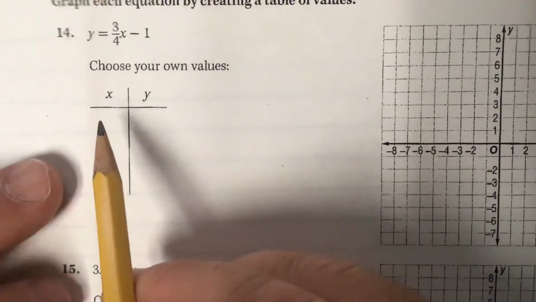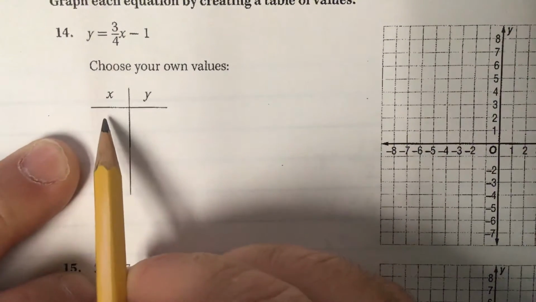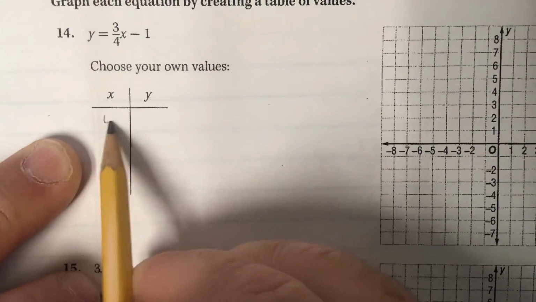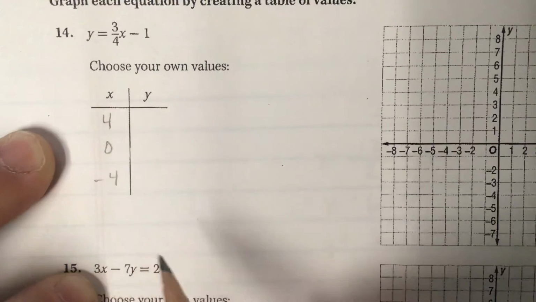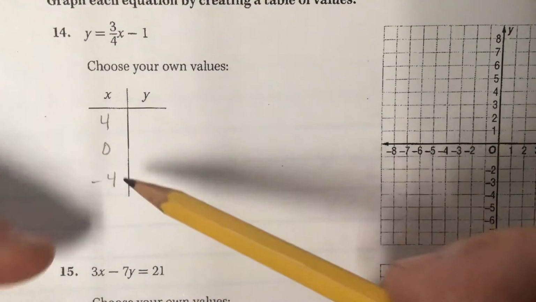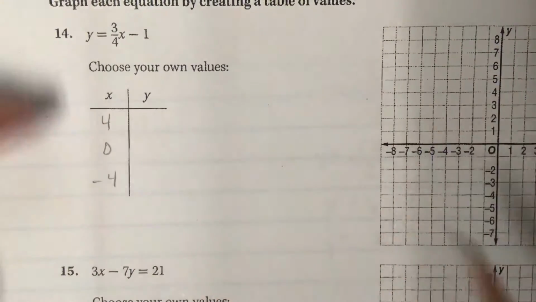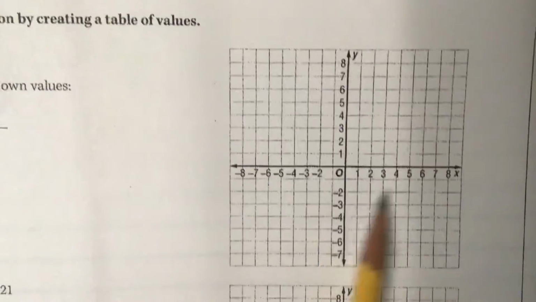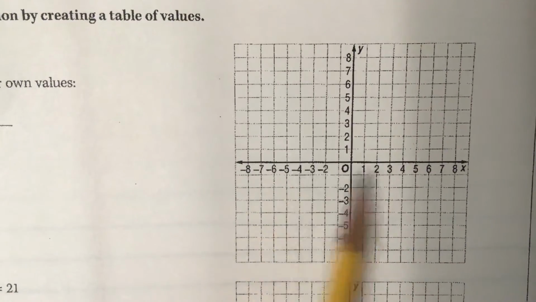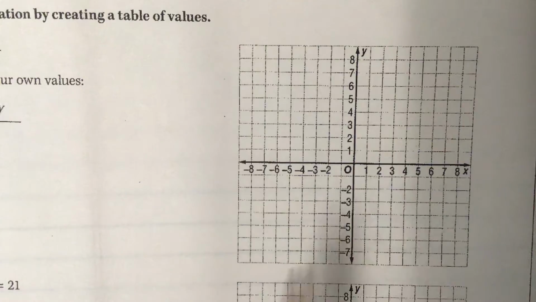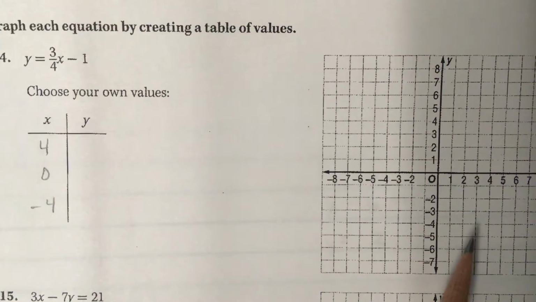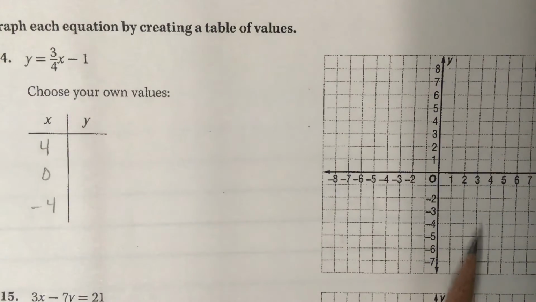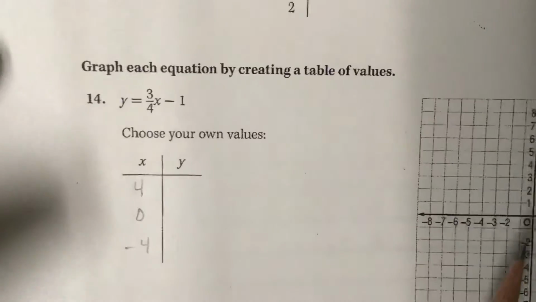But I'm going to use just some random numbers here. I like to use something like 4, 0, and negative 4. This way I have a positive, a negative, and 0. I know where those points are on the graph. It's really easy to see where certain numbers are. It just kind of gives me a good general thing. Sometimes I'll use 2, 0, negative 2. It just really kind of depends on what's going on.